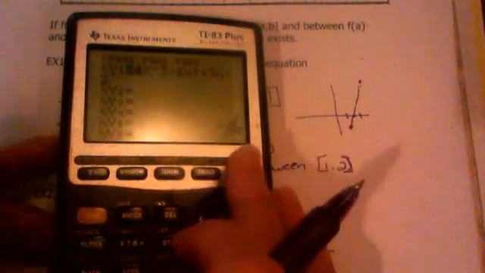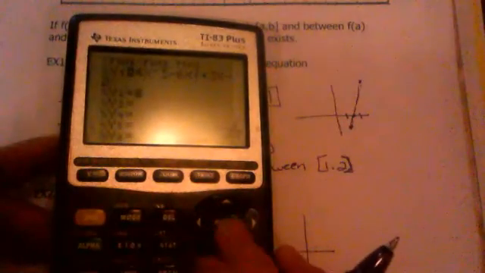Alright, so here's the equation, just typed into y equals. I've already reset the window just so you can get a sketch of it. It's just a cube function graph. And so what they're asking is, okay, well, what if the output, or the y value, was 25?